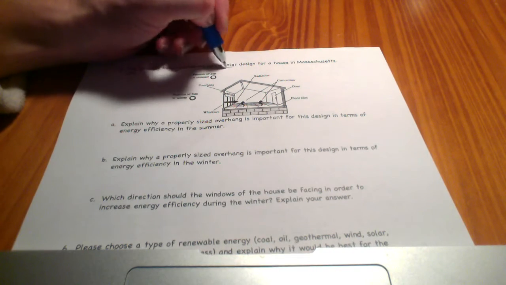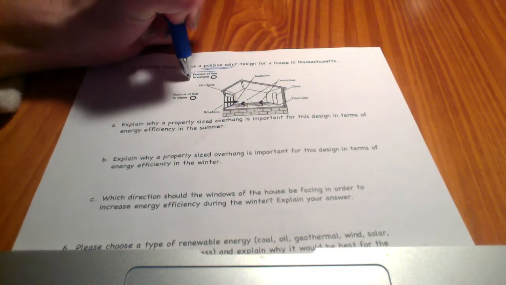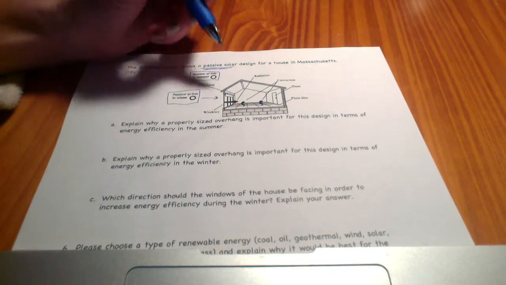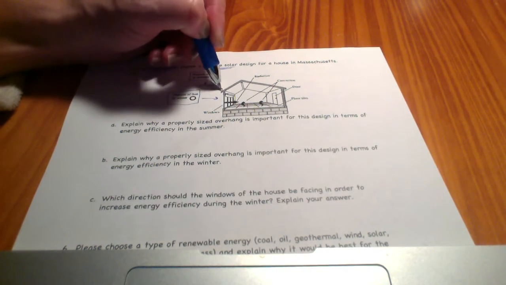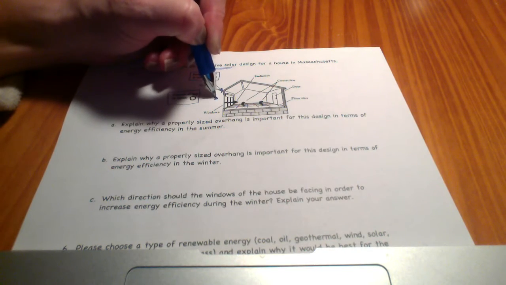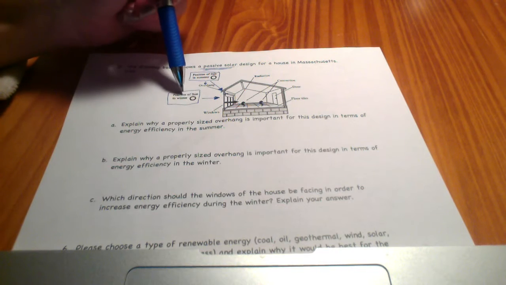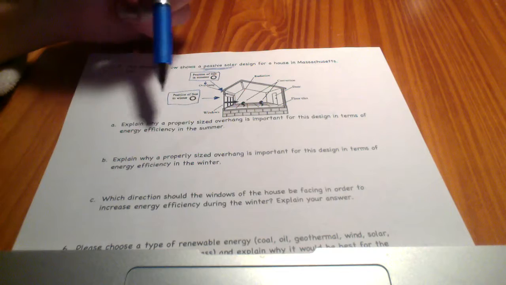Remember, we talked pretty extensively about passive solar, and that's the idea of letting the sun in the winter, but making an overhang so that the sun gets blocked in the summer. And that is that idea of allowing the sun to work for you when you want it to, like in the wintertime, but then making sure it's not working against you in the summer.